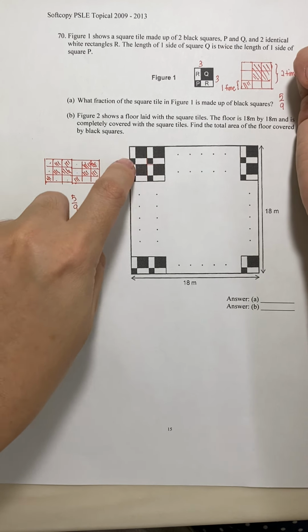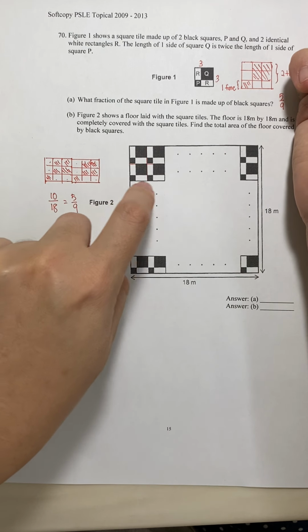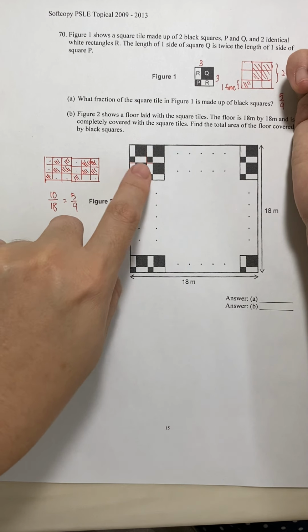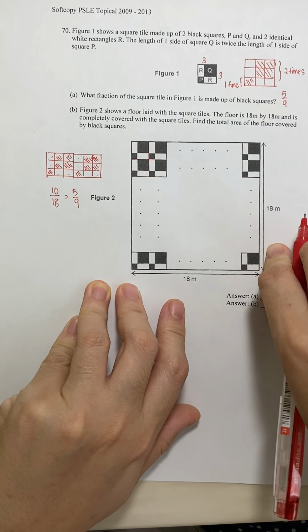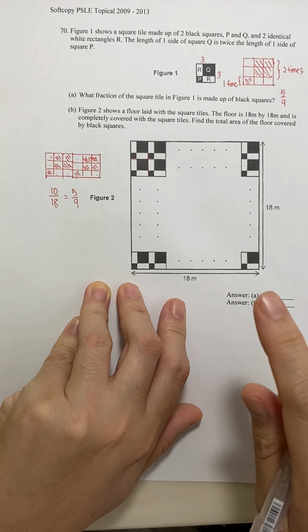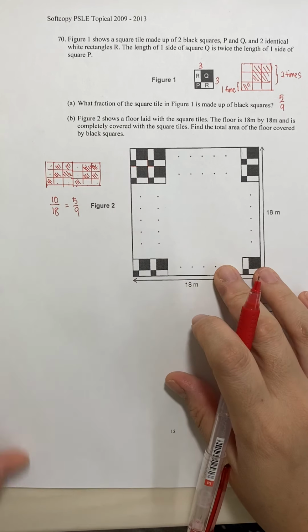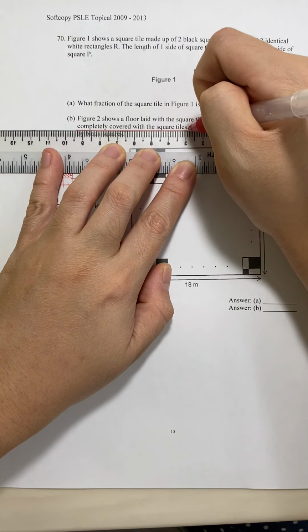So does it matter how many of these I have? It doesn't matter. No matter how many figures I fill it up with, the fraction of the shaded part will forever be 5 out of 9. Because of this sentence here, it says completely covered with square tiles.